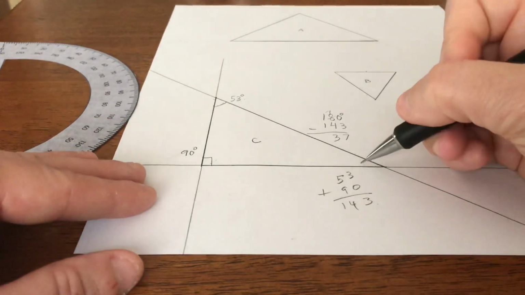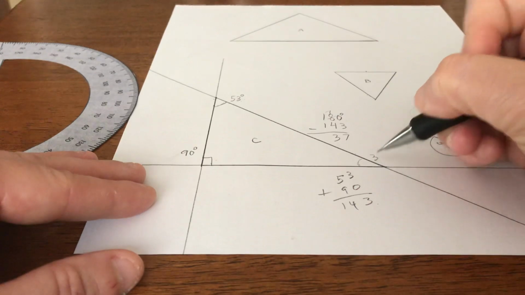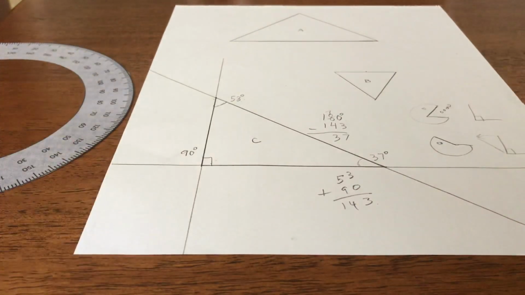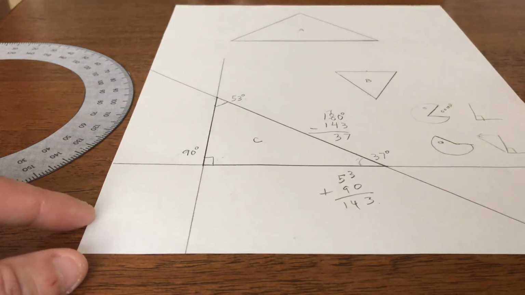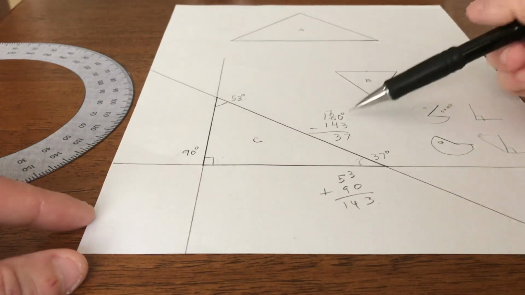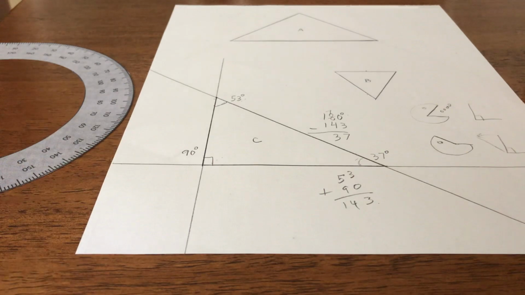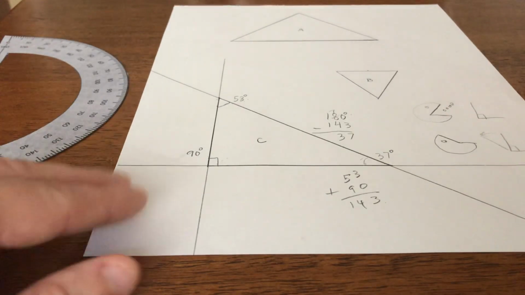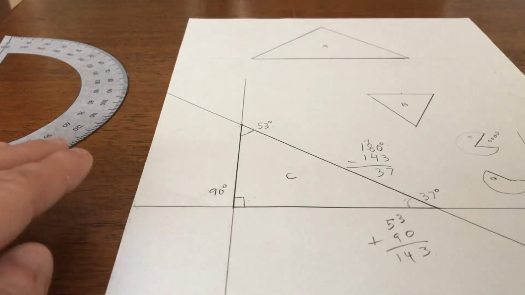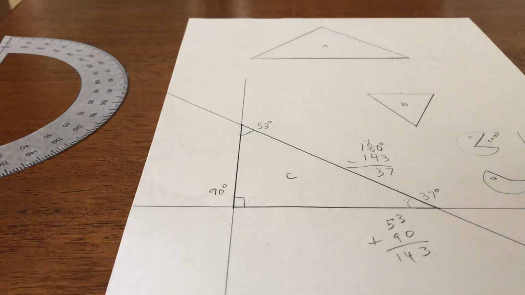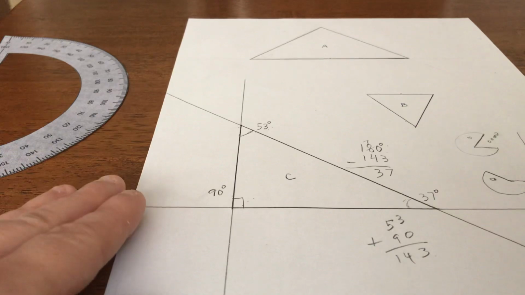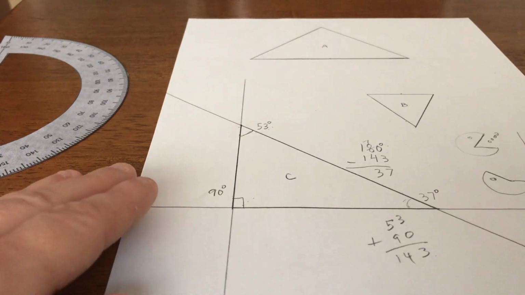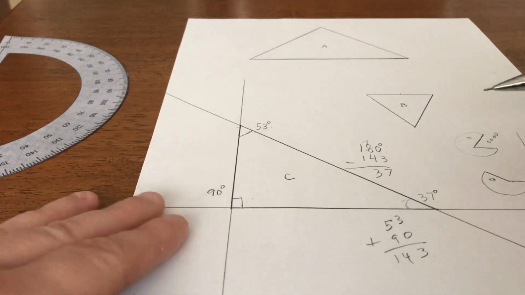That tells me that this angle right here is going to be 37 degrees. Why? Because adding all the angles of a triangle always equals 180 degrees. So I really only have to measure 2 angles of a triangle in order to get all 3, because the third one, you can just do some calculations, add the angles that you measured, and subtract from 180, and you get the third angle.